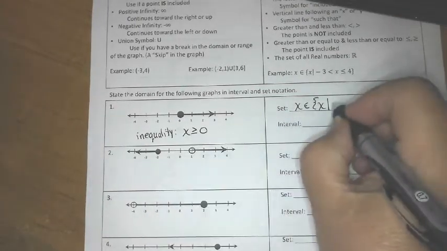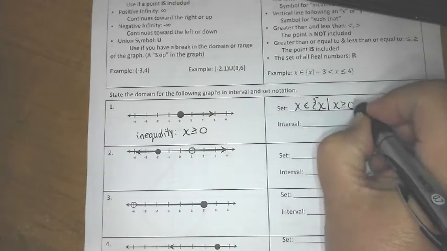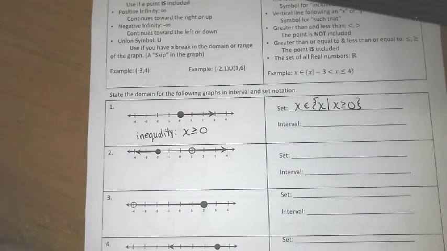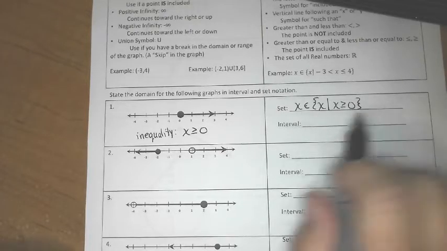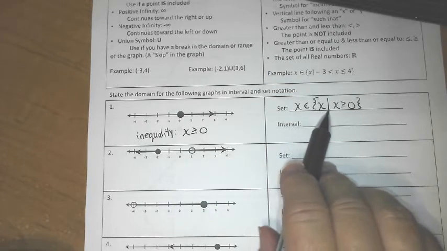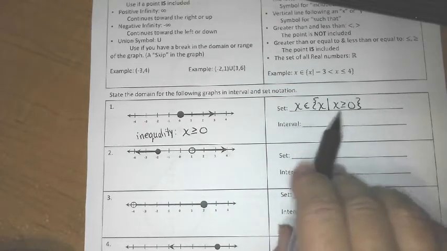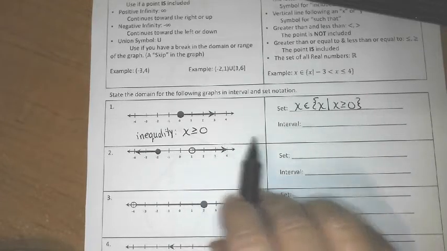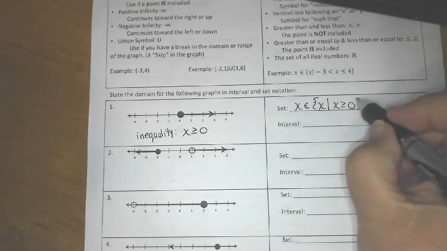And then I just include my inequality. X is greater than or equal to 0. And close my brackets. So set notation: x is a member of the set of all x's such that, and then you put your inequality.